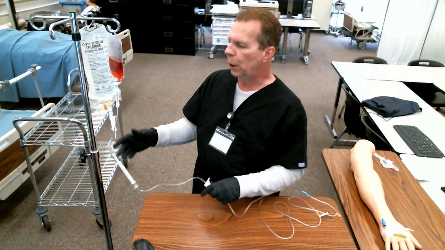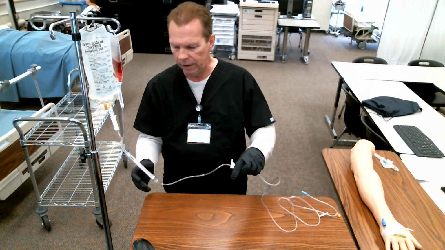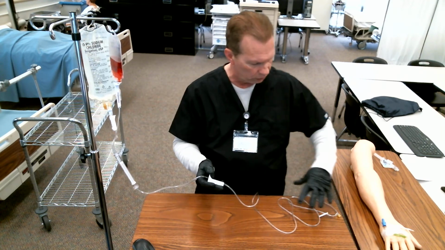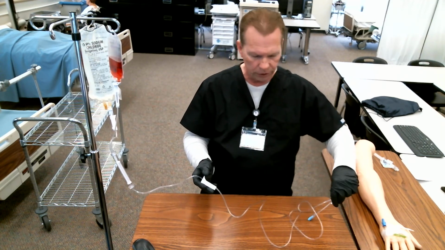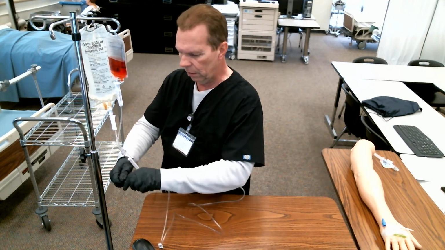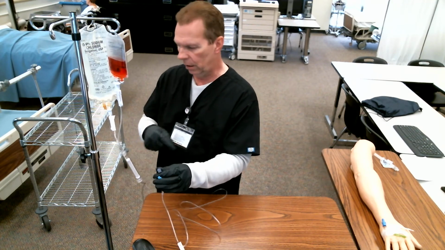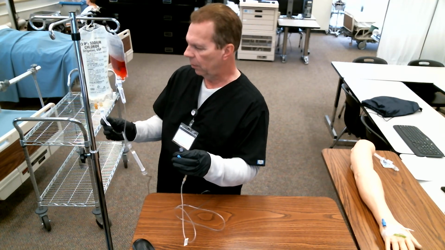Okay, so what I want to do is, again, just like a regular IV, this line, this drip chamber and all this is full with air, and so we've got to purge that air out of here. So what I'm going to do is pull the top off there, protecting those, make sure it stays sterile. I'm going to open the saline.